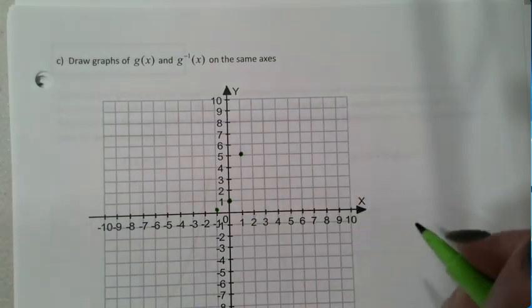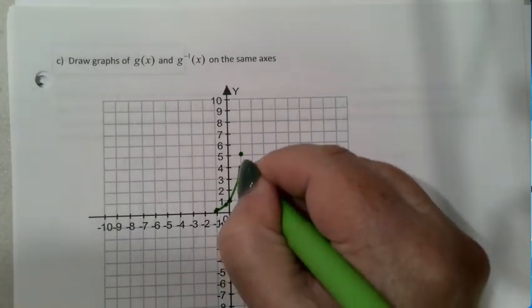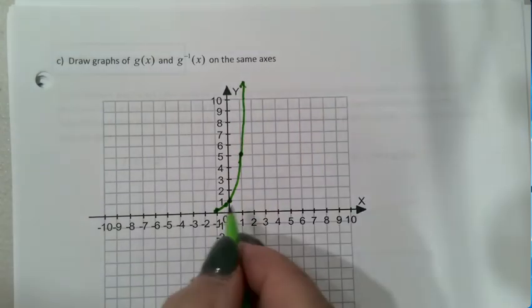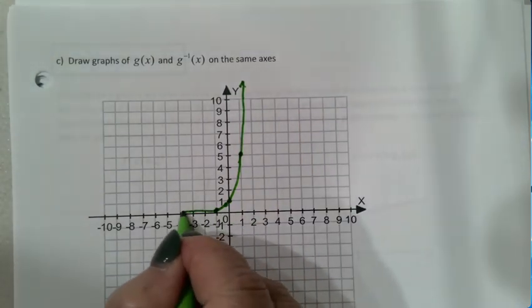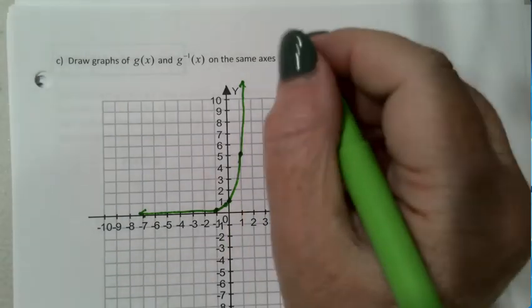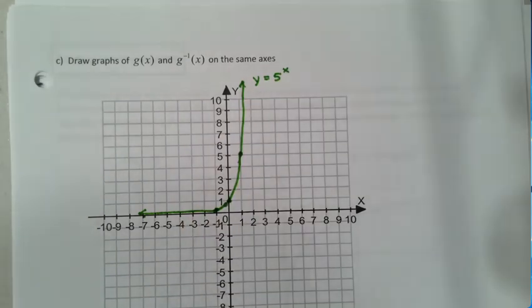The 25 won't even fit on the graph. But I know this is just going to keep on getting bigger and bigger, and this side is going to keep on staying close to the x-axis. So because of what I know about exponential functions, I can graph that pretty well, even with only 3 points.